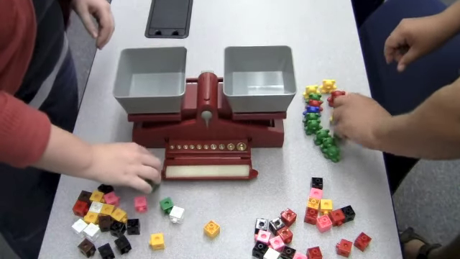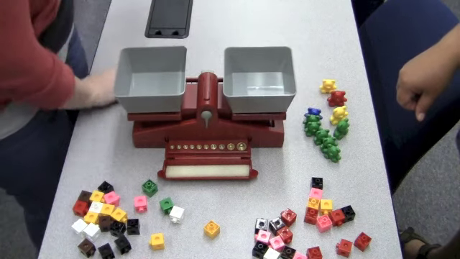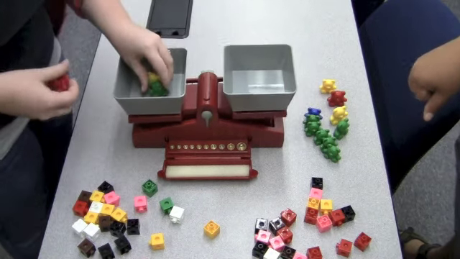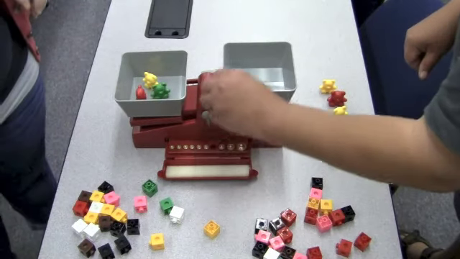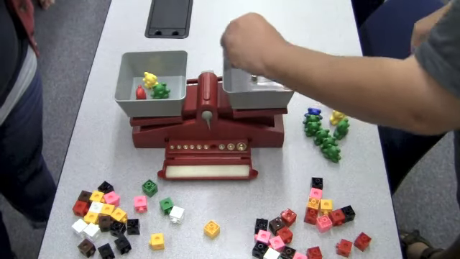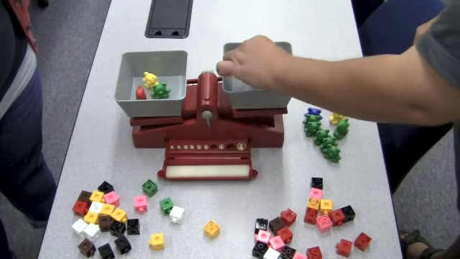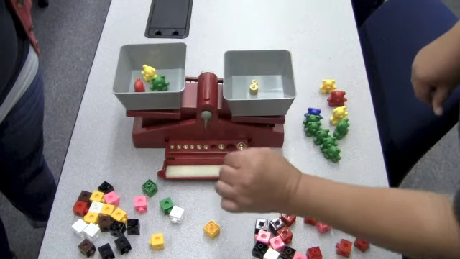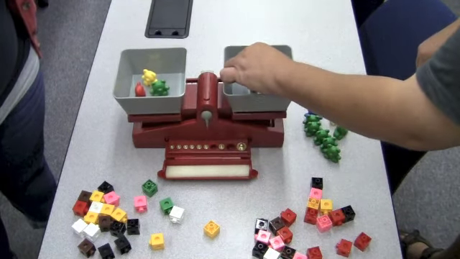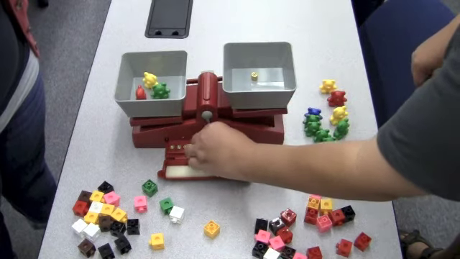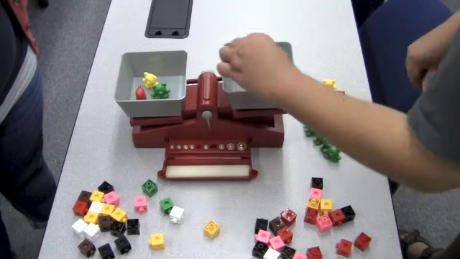Now we will compare the weight of 3 small teddy bears to the grams. I'm going to put the grams on this side to find out how many grams. That looks like that is too big, so I'm going to try to use some of the smaller to balance out.